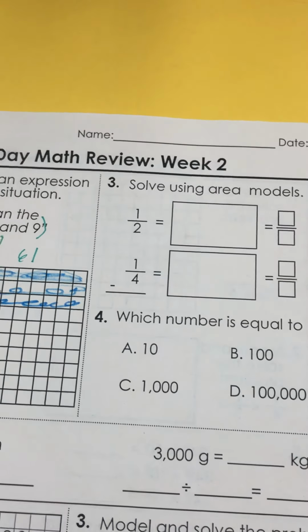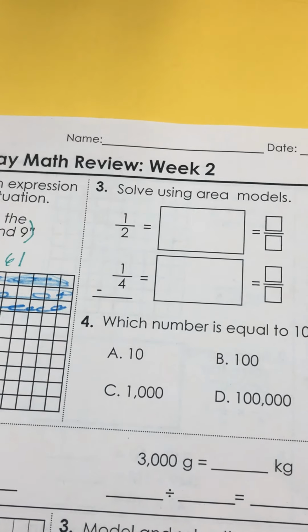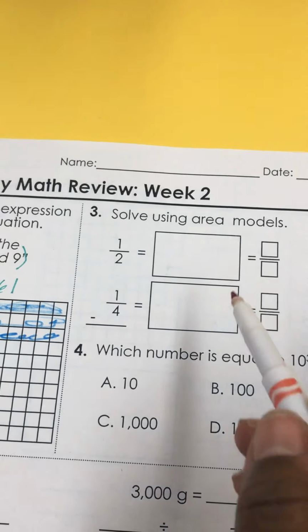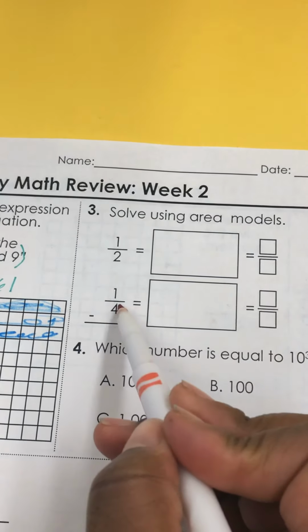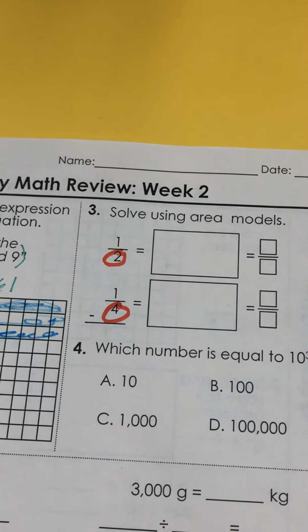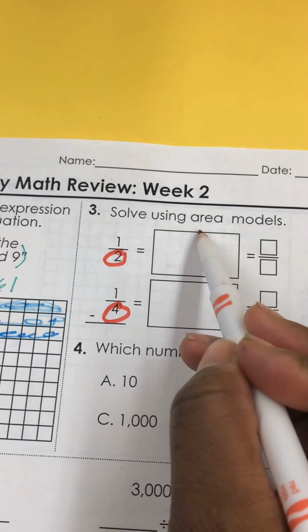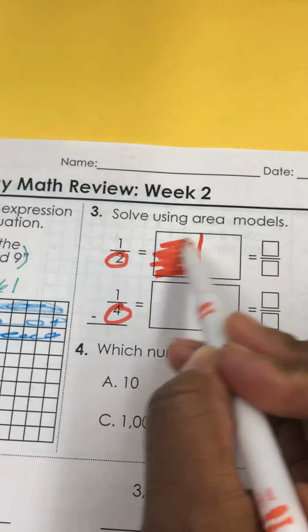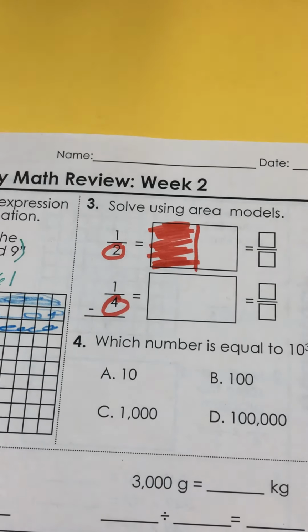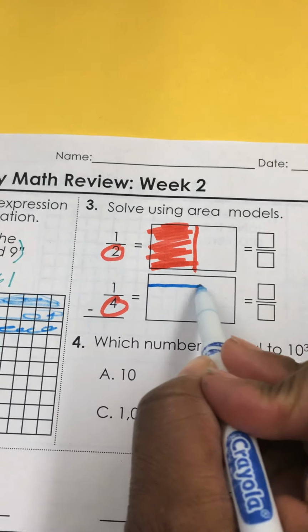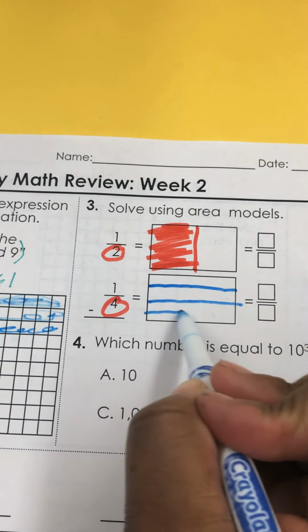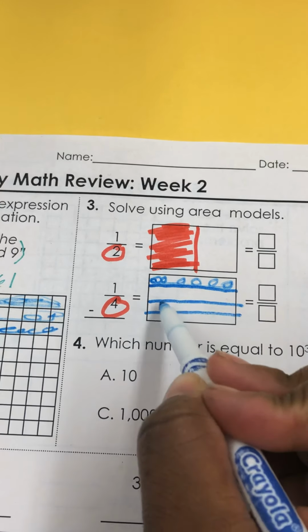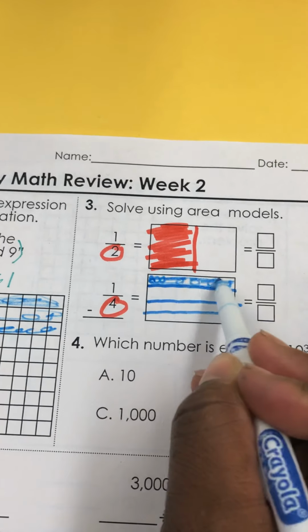Number 3, we did this last week. We are subtracting fractions with unlike denominators. So step 1 is to get the denominators to match. And we can do this in an area model. So this very first one, we are going to model 1/2, right? And then for the second one, we are going to model going the opposite way, 1/4. And I'm modeling 1/4 by dividing this into 4 parts and shading 1.